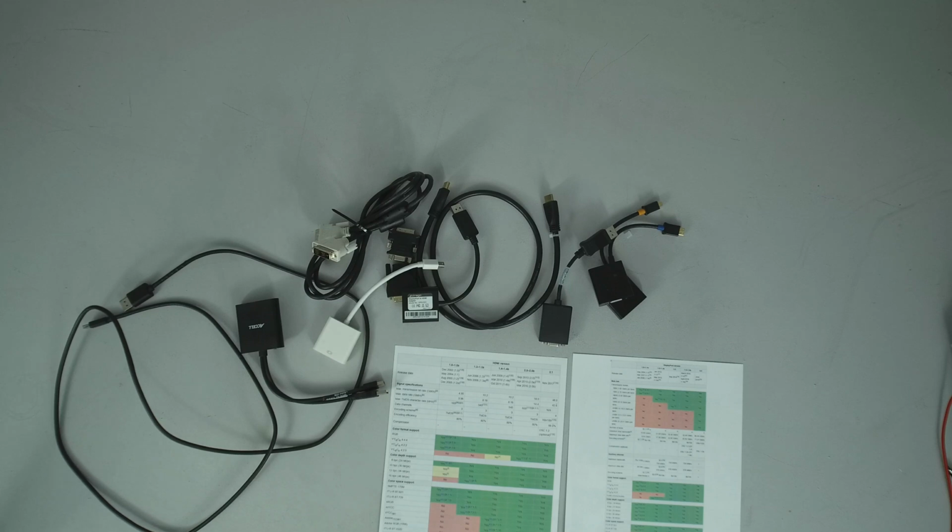Now, that said, I'm sure it and DisplayPort 2.0 will become ubiquitous within the next 3 or 4 years, and I'll have to do this all over again and talk about what's new and different and exciting.